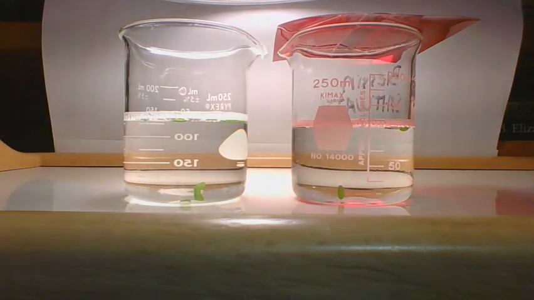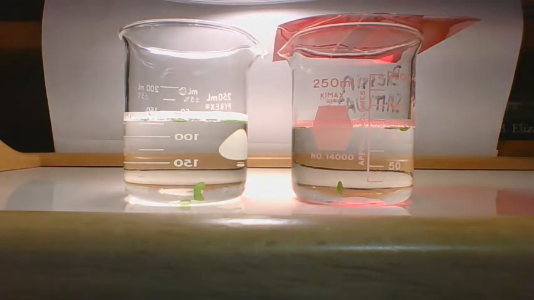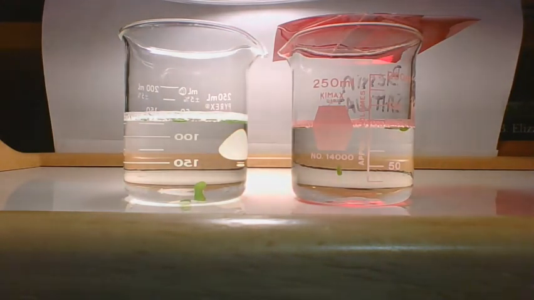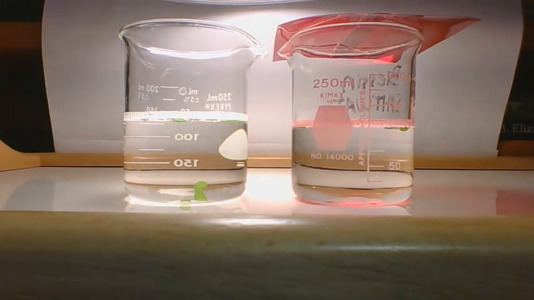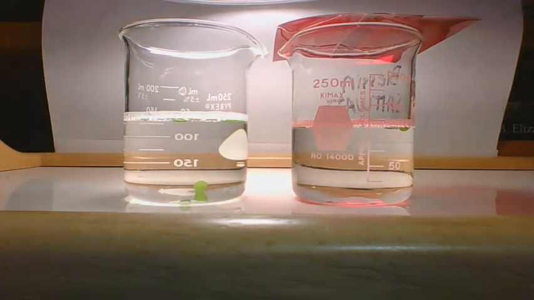We're stopping at 15 minutes, whether we're done or not. Okay, 15 minutes is up.